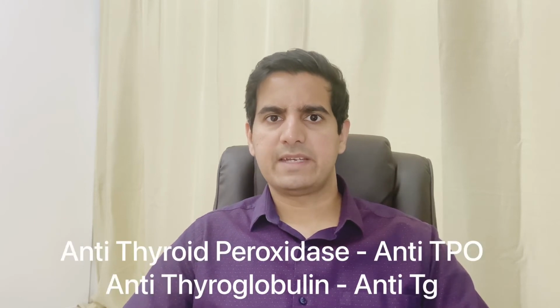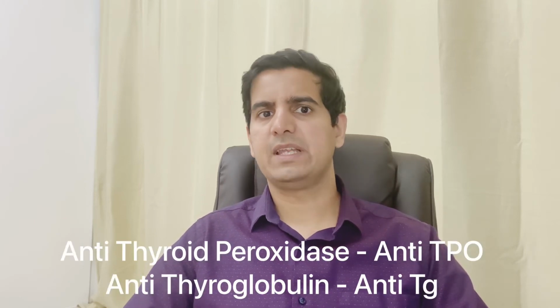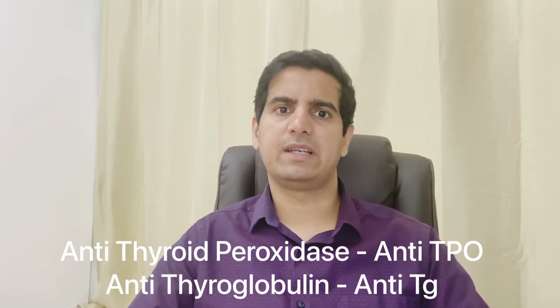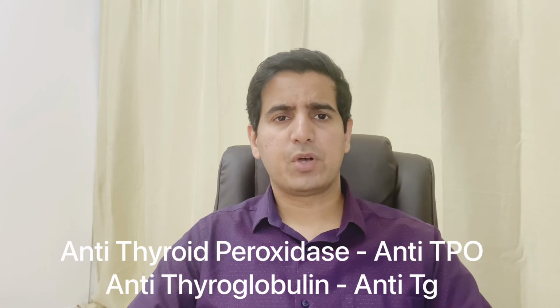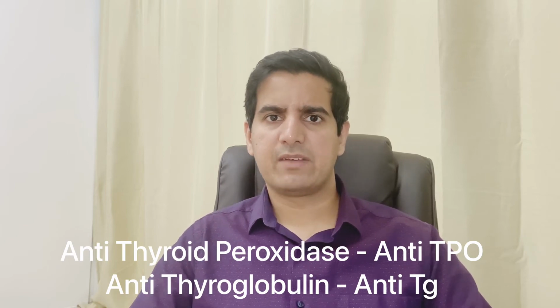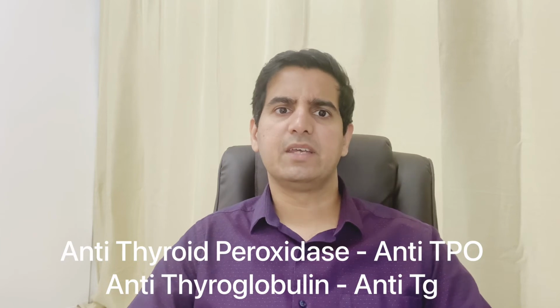Antibodies are formed against mainly two thyroid antigens, that is thyroglobulin and thyroid peroxidase, which is an enzyme in the thyroid gland. These two antibodies are most often monitored or measured whenever there is any abnormality in the TSH or T4 and T3. So what does this mean actually?